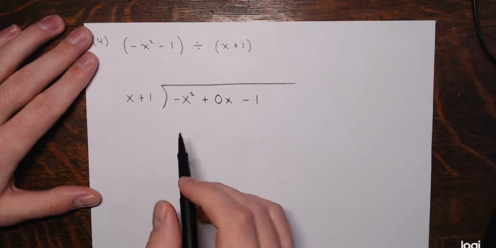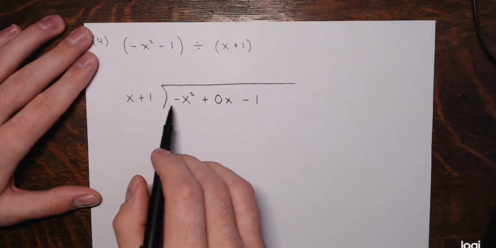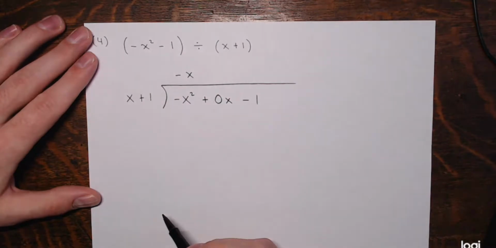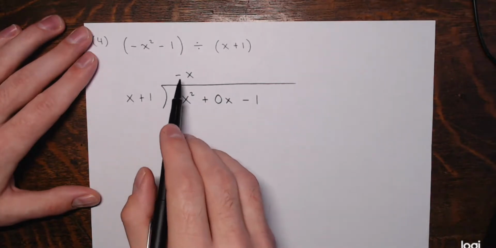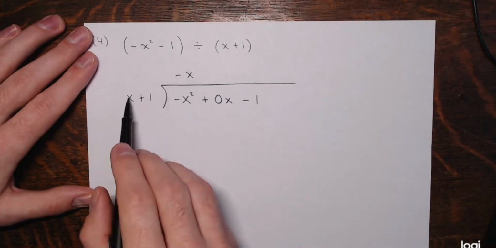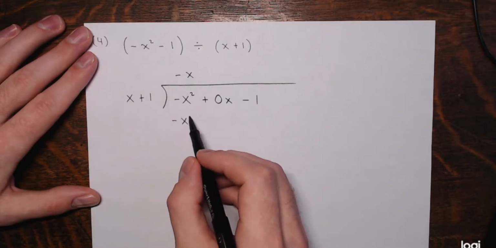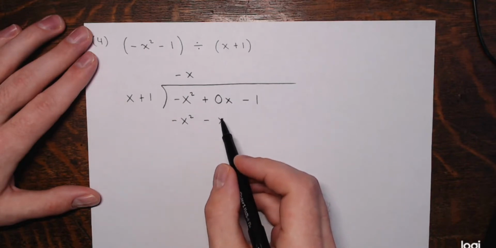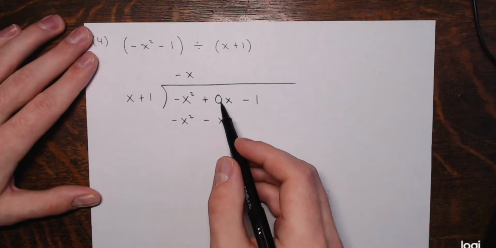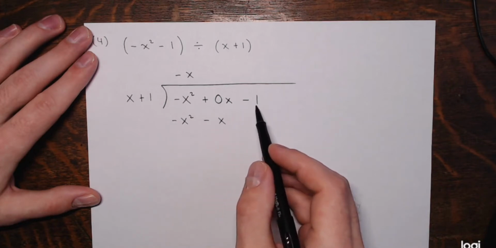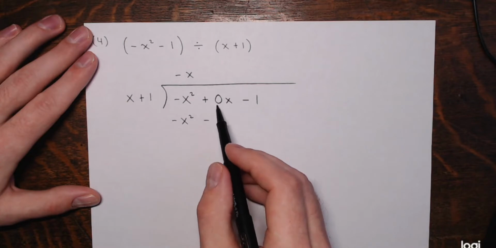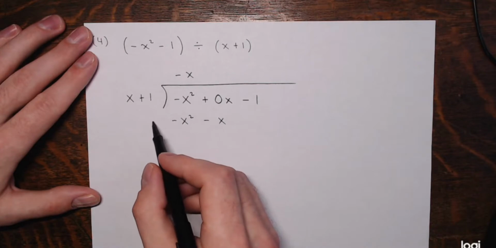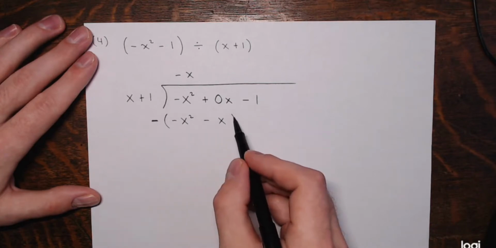First, I divide the lead terms. Negative x squared divided by positive x would be negative x. That goes in the quotient. Then I multiply by the divisor. Negative x times x plus 1 would be negative x squared, and then minus x. Again, I put that under the 0x here. See, I like having the 0x because it helps me avoid confusion. If I just put the minus 1, I might think that those go together even though they don't, right? They're not like terms. Then the subtraction. We subtract this entire line I just wrote from the line above it.